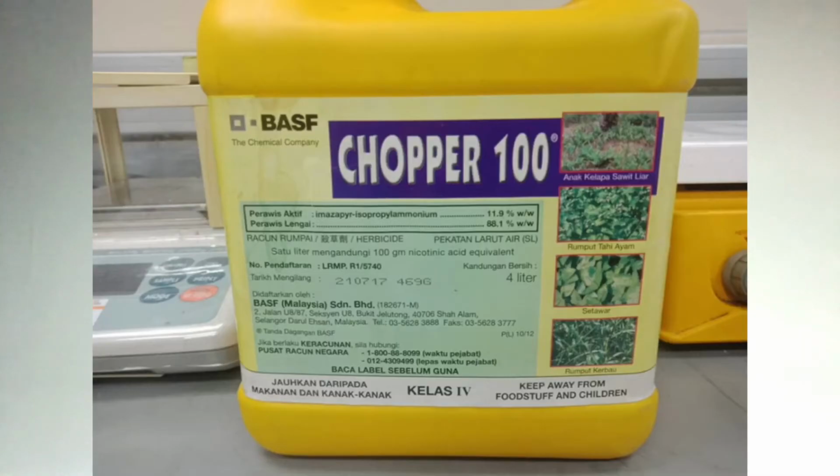The herbicide chosen for post-emergence treatment is Chopper 100, which has 11.9% AI, which is imazapyr isopropylammonium. It is an isopropylamine salt herbicide. It can be used for pre-emergent and post-emergent application to control annual grass and certain broadleaf weeds.